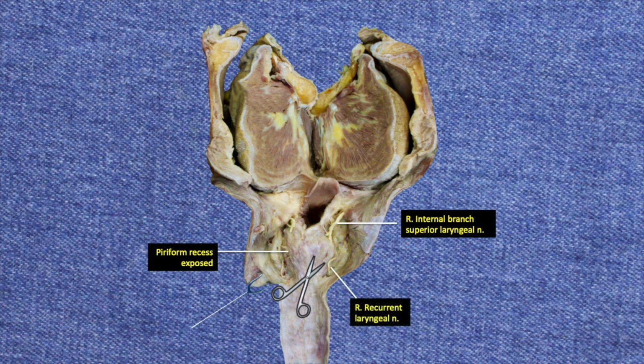The nerves entering from below are the termination of the recurrent laryngeal nerves. These will be motor to all muscles of the larynx except one, the cricothyroid, and sensory to below the vocal cords.